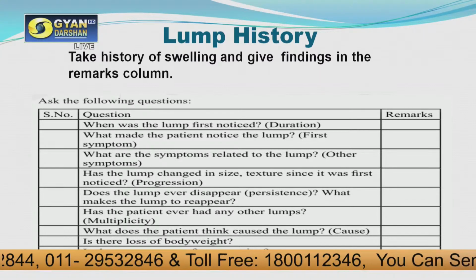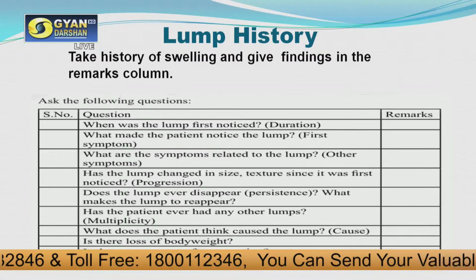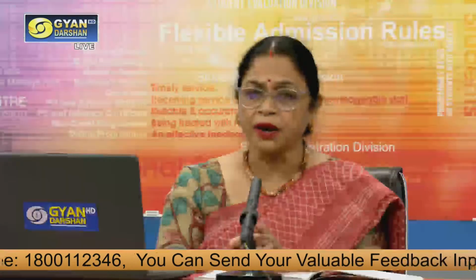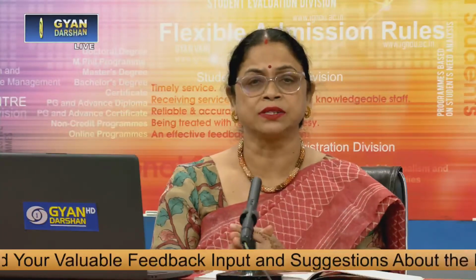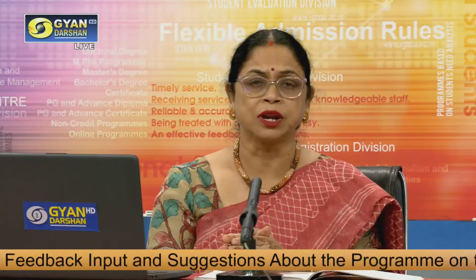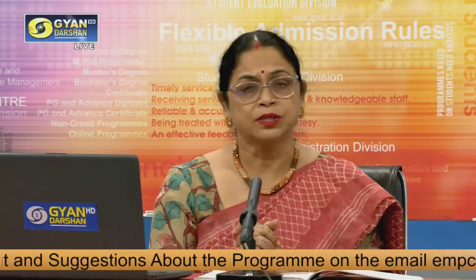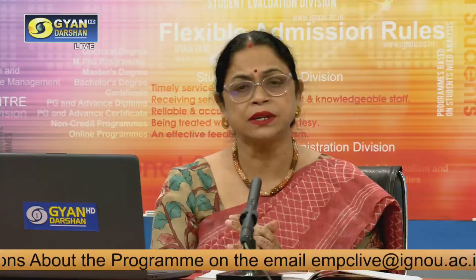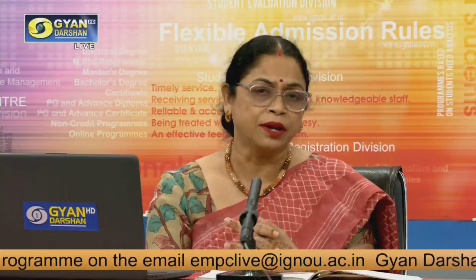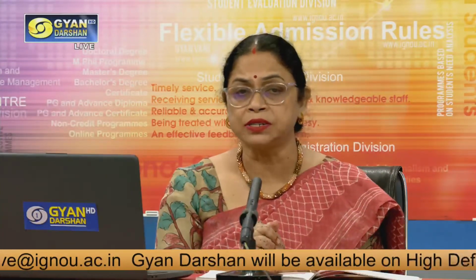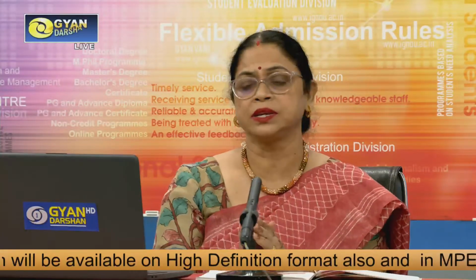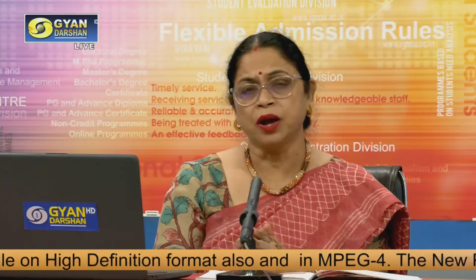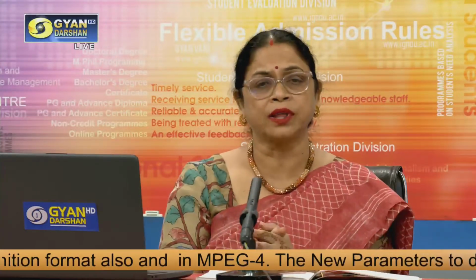And what does the patient think caused the lump? What can be the cause of that lump? In that you are going to take into consideration various risk factors which can cause a lump. Risk factors can be smoking, obesity, any bad habit, or a history of lifting heavy weights, and the patient might be constipated for a longer time. All these things have to be asked to ascertain what could be the cause of that lump.